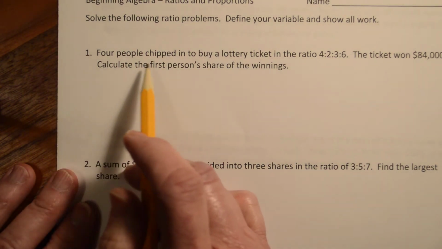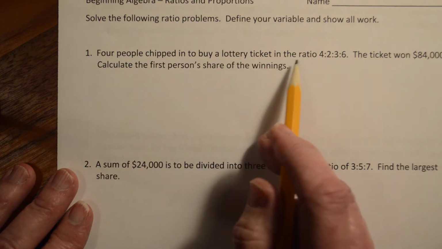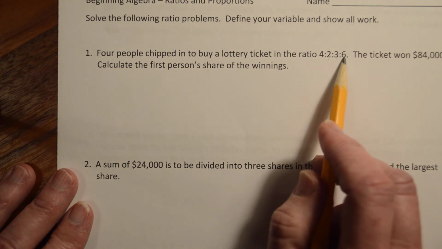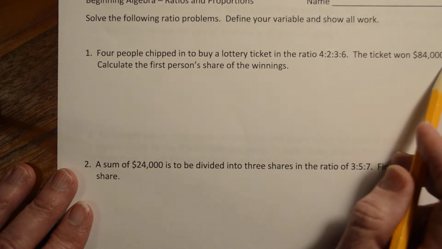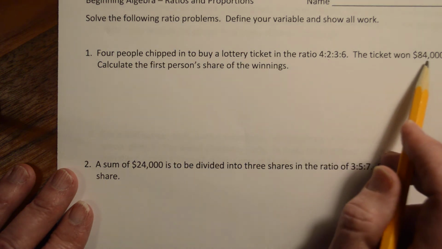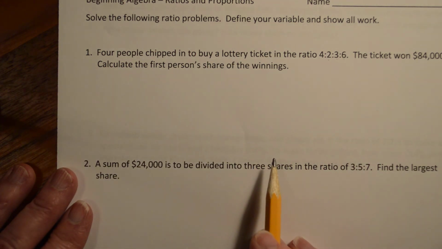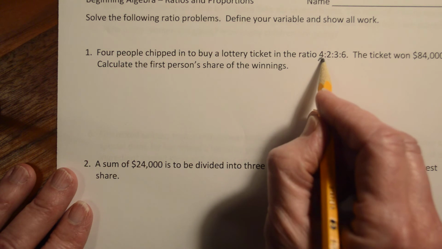All right, so 4 people chipped in to buy a lottery ticket in the ratio of 4 to 2 to 3 to 6. The ticket won $84,000. Calculate the first person's share of the winnings. All right, so this is the first person right here.